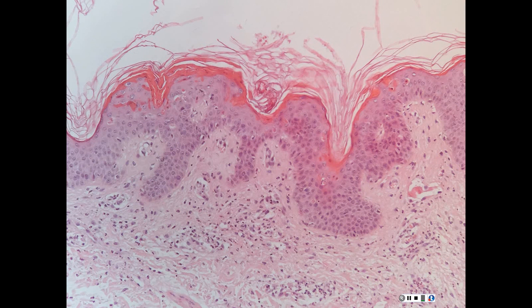So Still's in its acute urticarial phase can be a neutrophilic disorder, neutrophils with relative absence of karyorrhexis, although I see some karyorrhectic debris here.